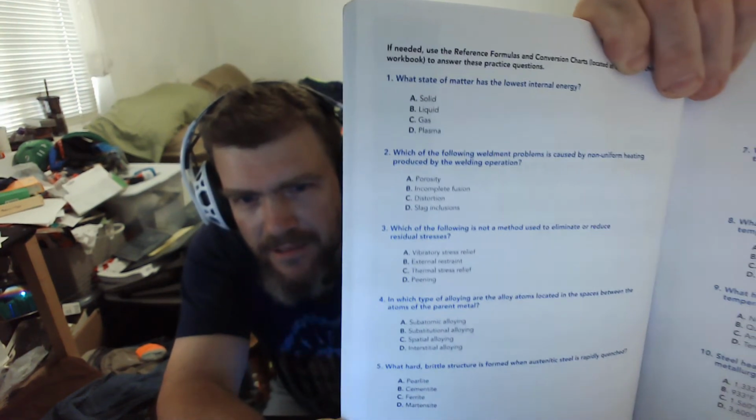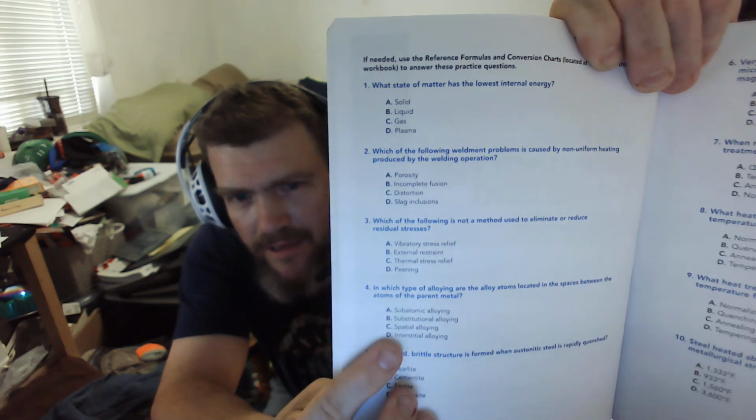Which of the following is not a method used to eliminate or reduce residual stress? The answer is external restraint. In which type of alloying are the alloy atoms located in the spaces in between the atoms of the parent metal? And that is called interstitial alloying. I'll show you the question, the answer there. You see it's D right there.